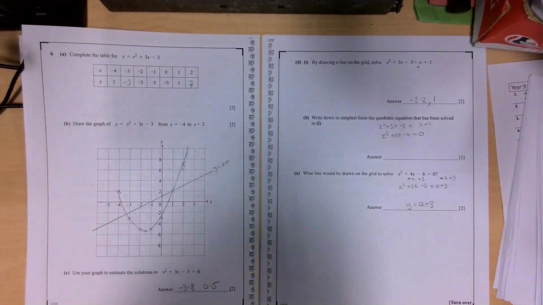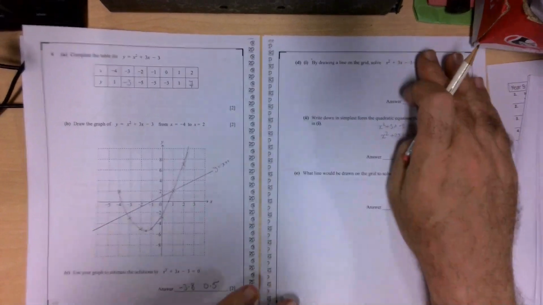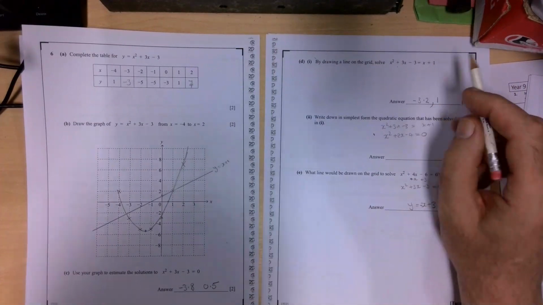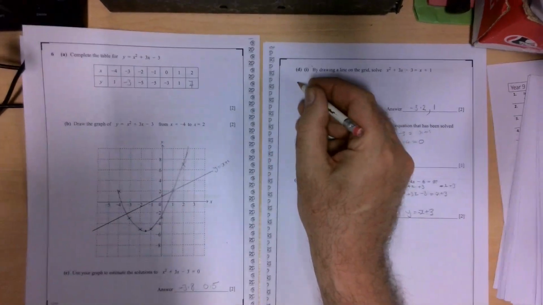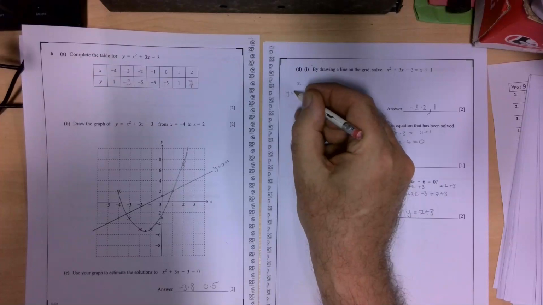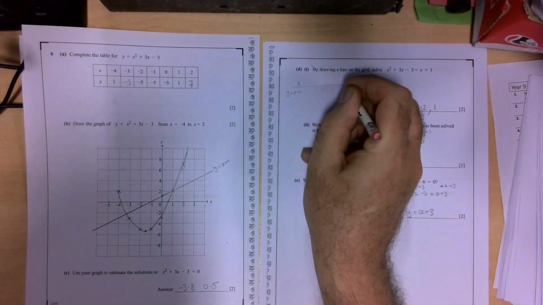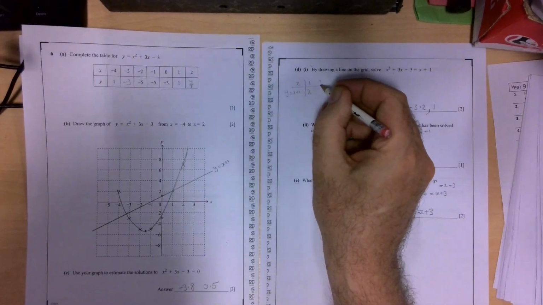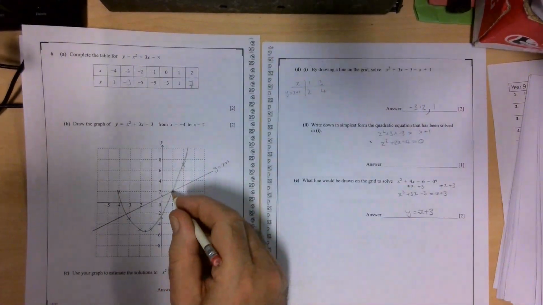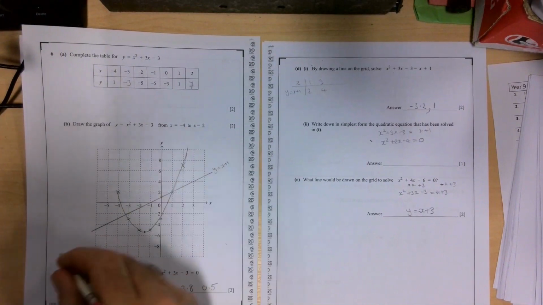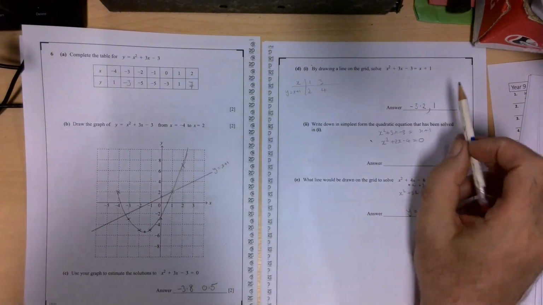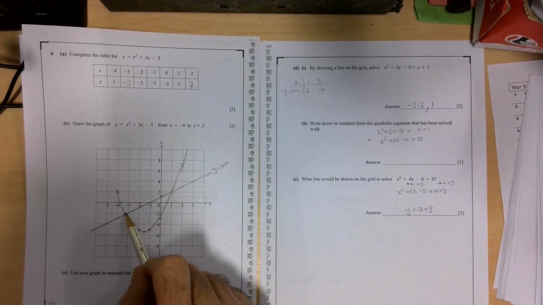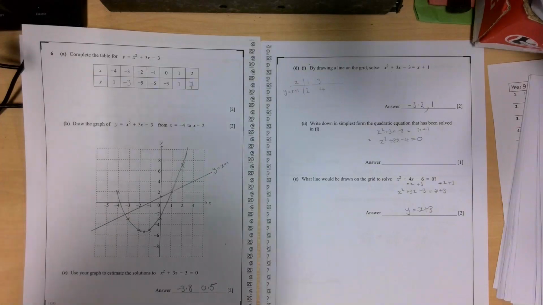By drawing a line, solve x squared plus 3x minus 3 equals x plus 1. So we need to draw the line x plus 1. So we make a little table and we make up points for 1, 2, 3, 4. Draw a straight line. So where does it cross the line? It crosses the line at 1 and also crosses the line here, which I'm saying is minus 3.2.